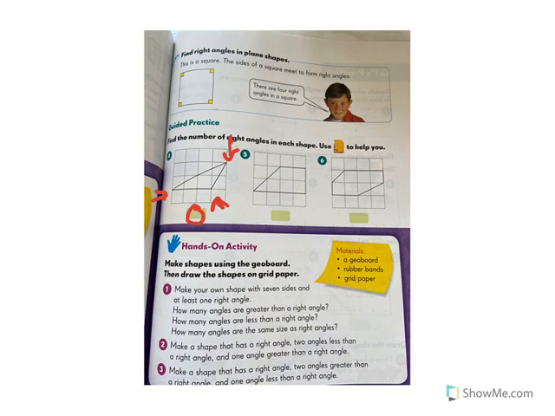If I take a look at this shape, this is not a right angle, it's too small. This is not a right angle, it's too big, but I have 1, 2. This shape has 2 right angles. And then taking a look at the third shape, number 6. This is a right angle. This one's not. This one's not. This one is. This one's not, and this one's not. This one also has 2 right angles.